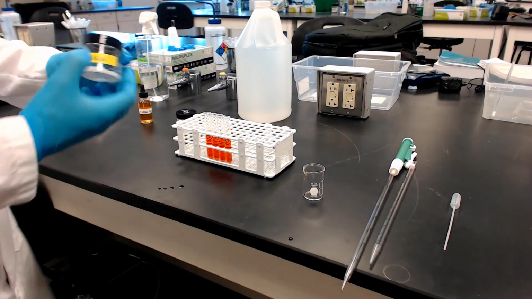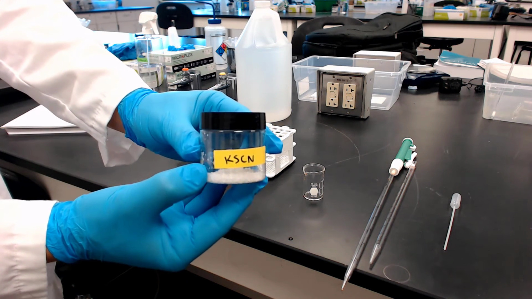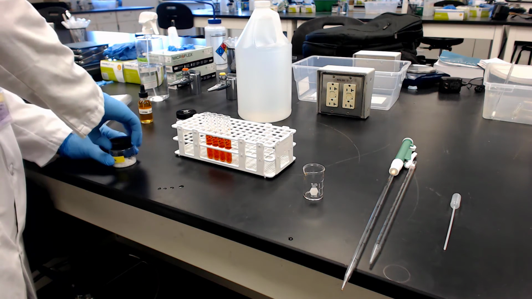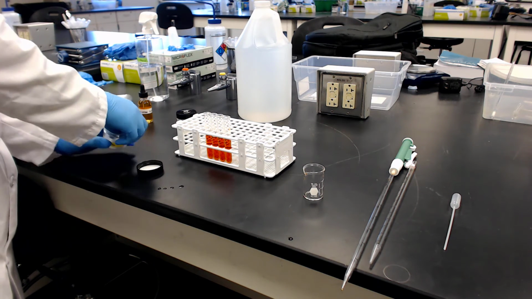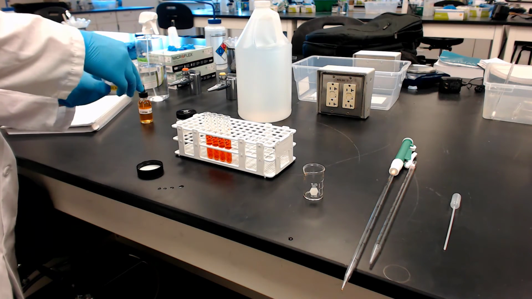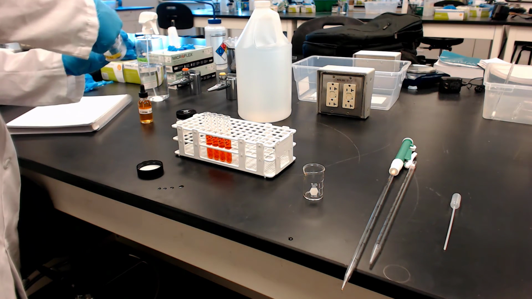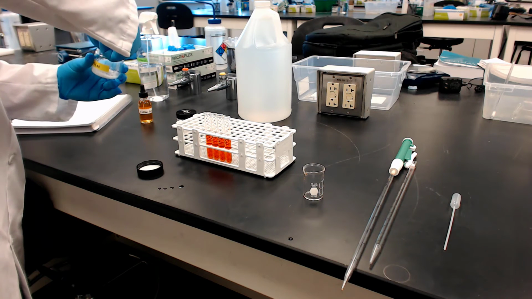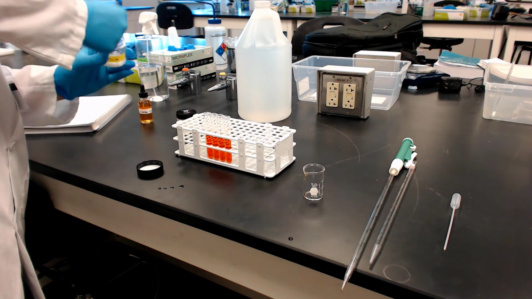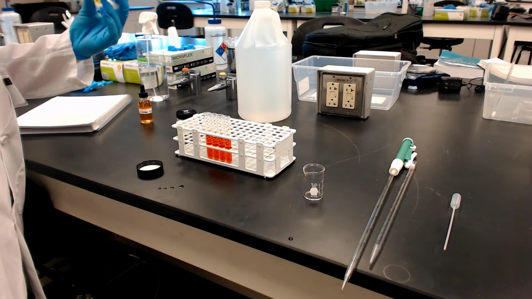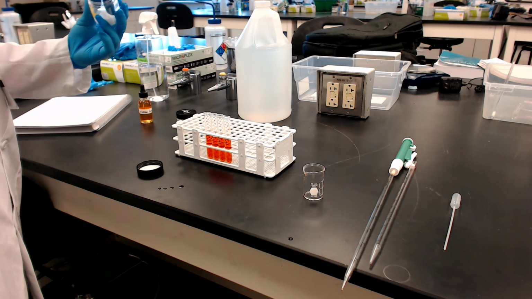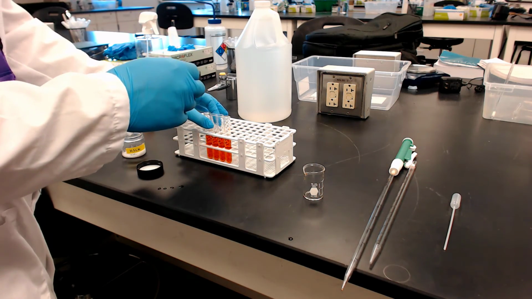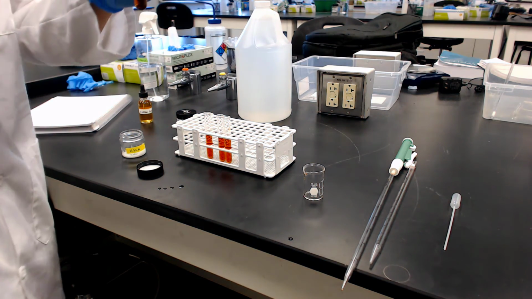To the second tube, add a few crystals of potassium thiocyanate. So stop and think about what you're doing at this moment, because you're actually adding more reactant, right? That's why I want you to have that balanced equation. This is adding more thiocyanate anion. So which way should it go? This is the stress, adding more thiocyanate. So let's see what it does to the color.